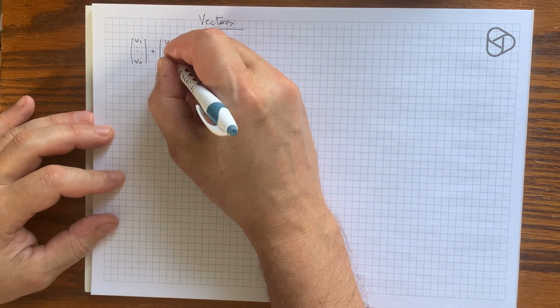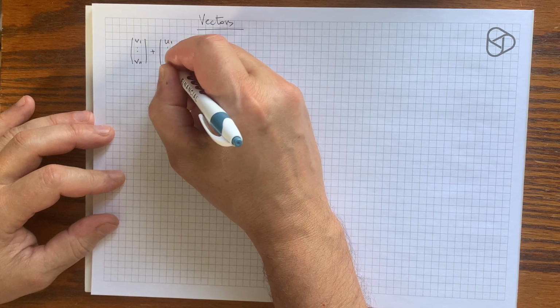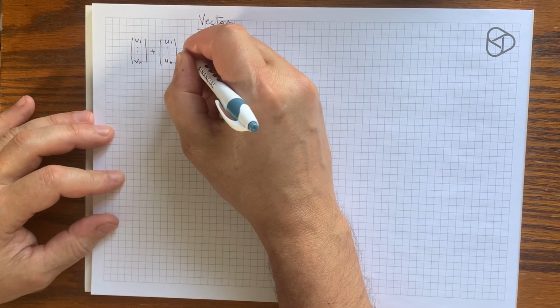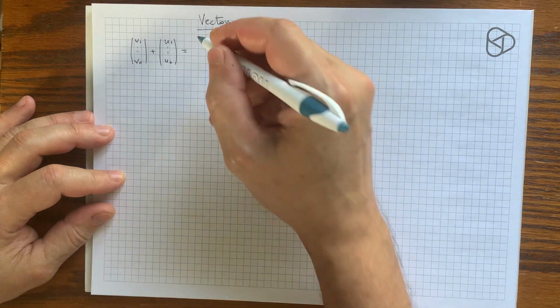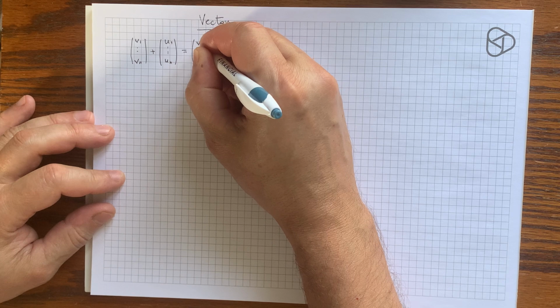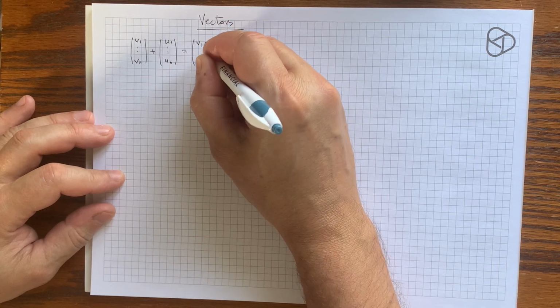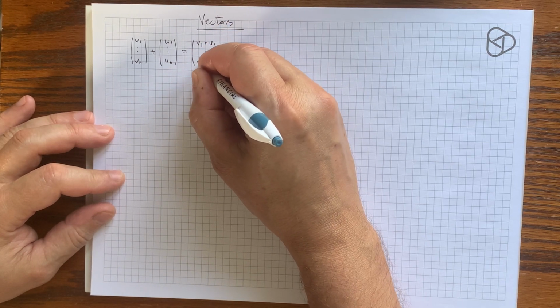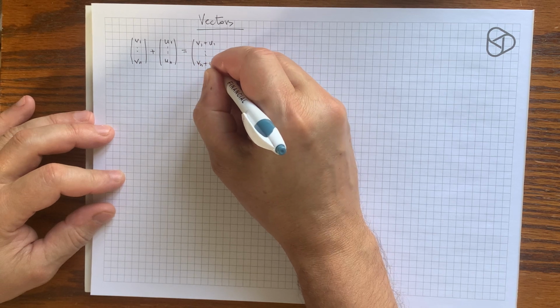So imagine we have two vectors of the same length, vector v and vector u, and then the sum, the addition of these two vectors, works this way. We just add these arrays of numbers component wise.